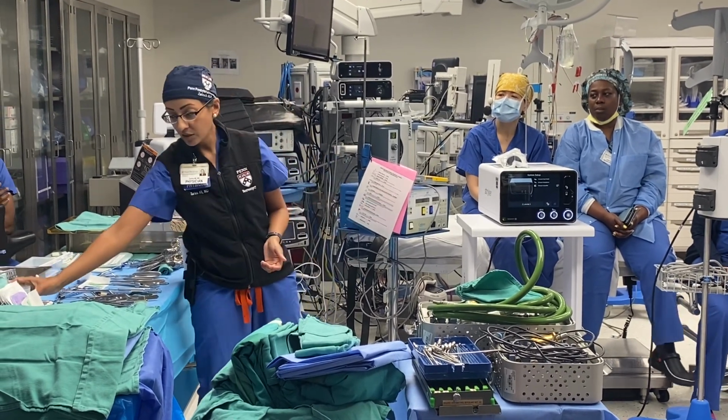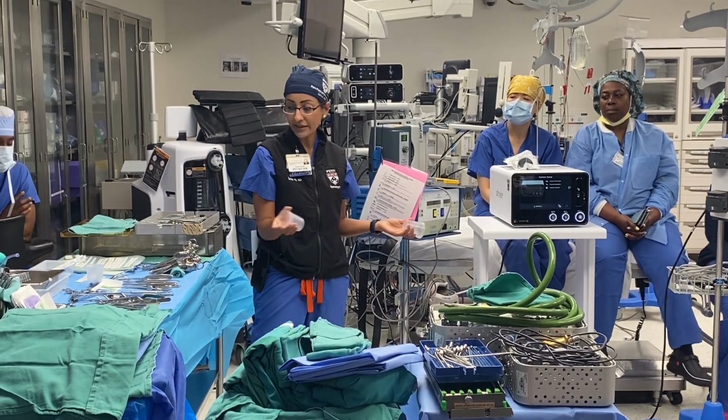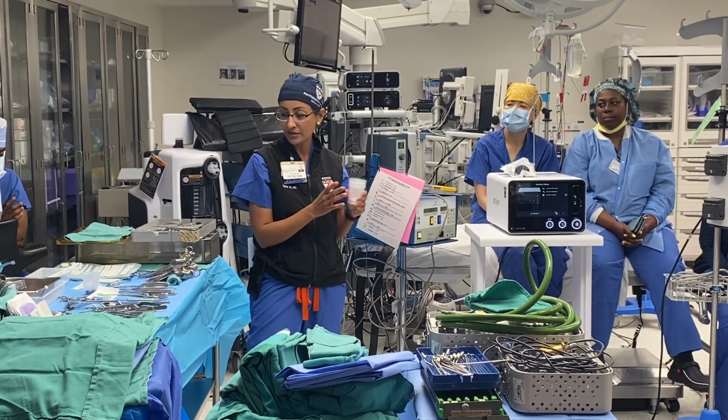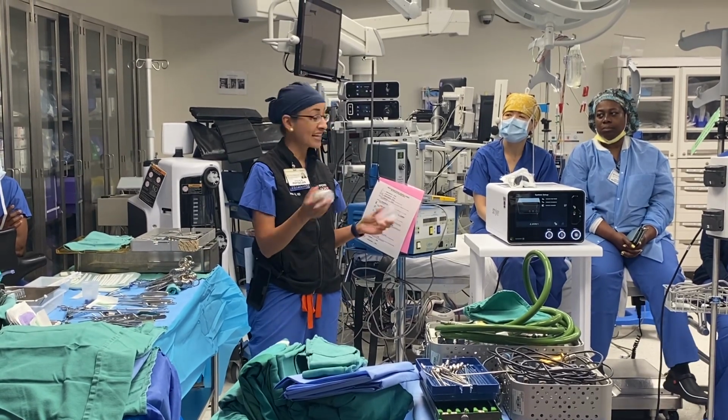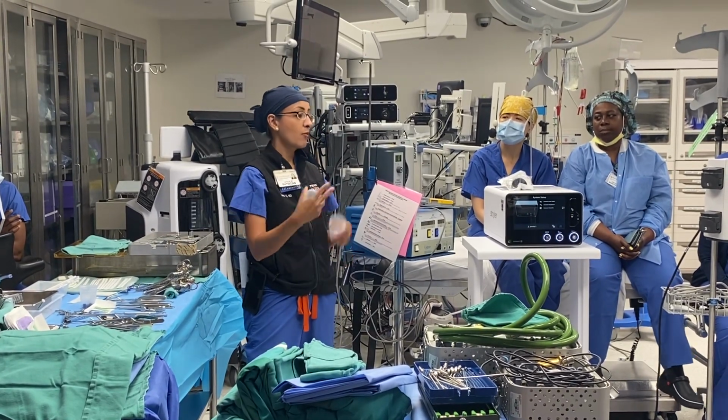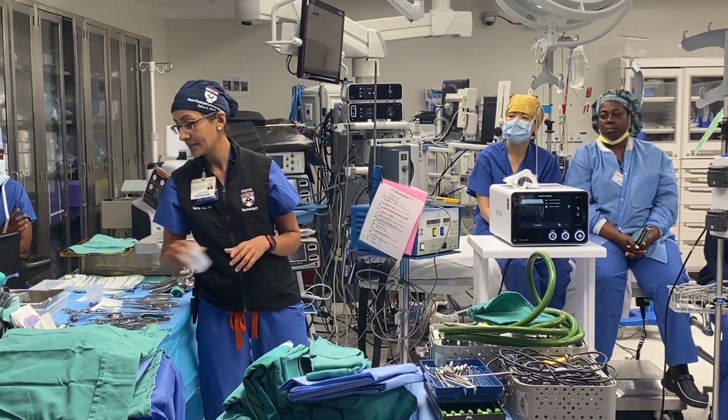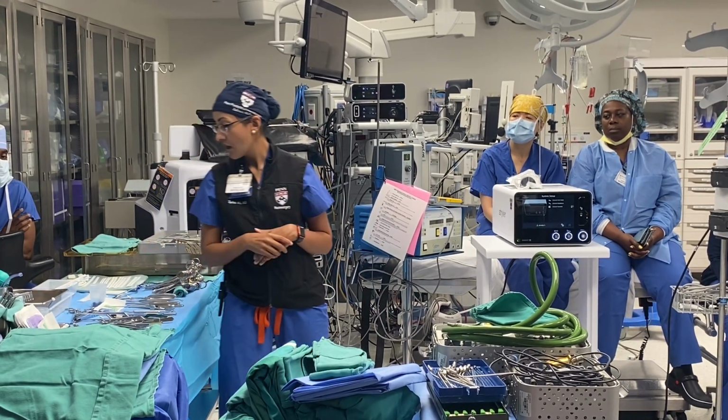Again, we'll tell you what we're sending off. It's pretty important to make sure that everyone's on the same page about that. Usually for a lot of these cases, we are sending frozen, we're sending permanent, etc. That's all kind of separate.